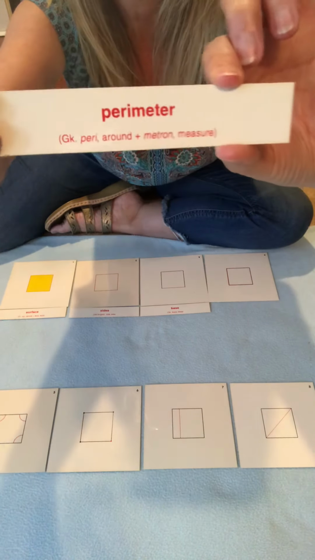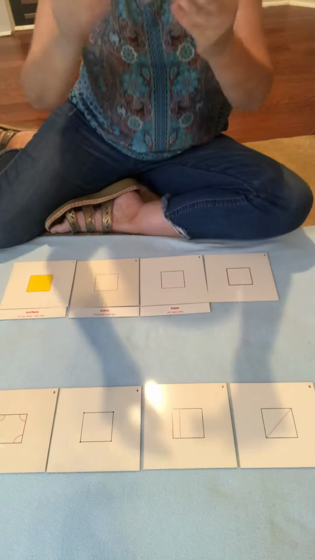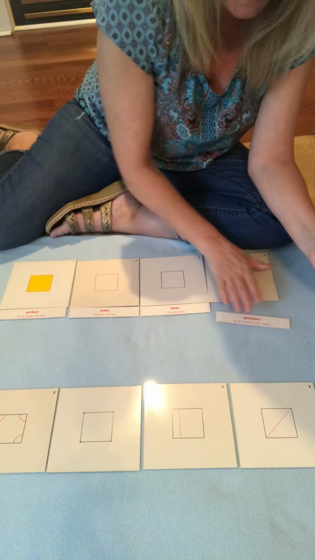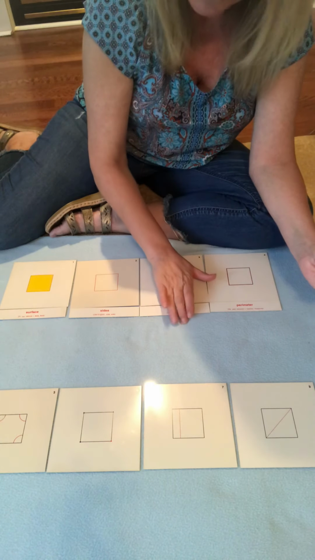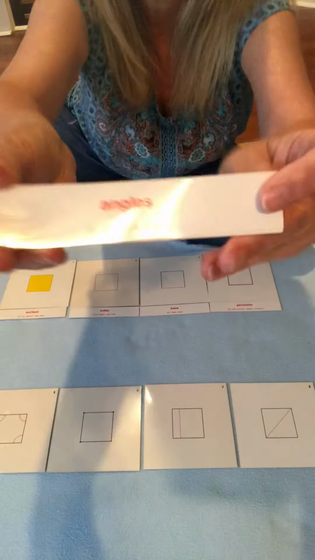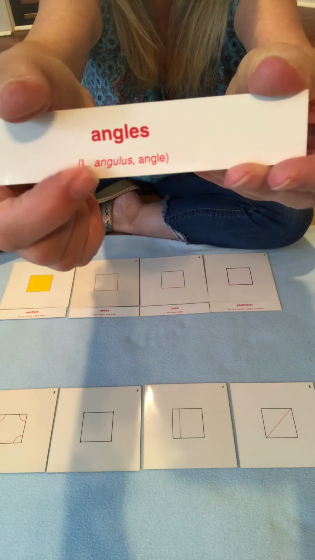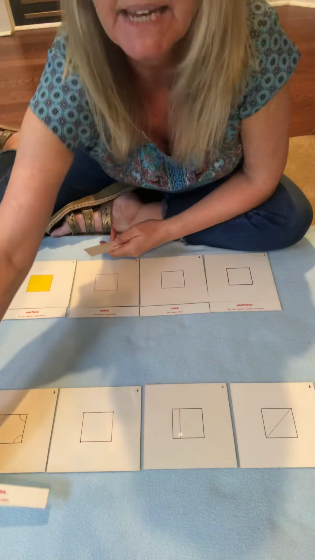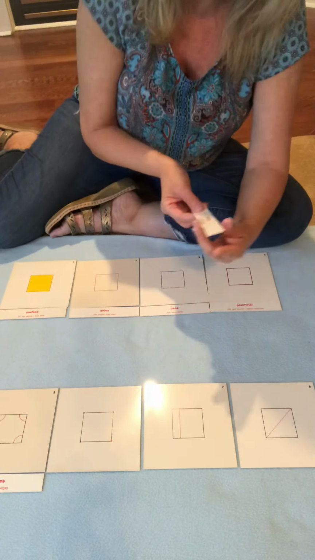Now we have perimeter. Perimeter comes from Greek, peri meaning around and metron meaning to measure. Perimeter, the measure all around the outside. Our next card says angle. We see here L for Latin. That comes from the Latin word angulus, which means an angle. And I'm going to place it down here.